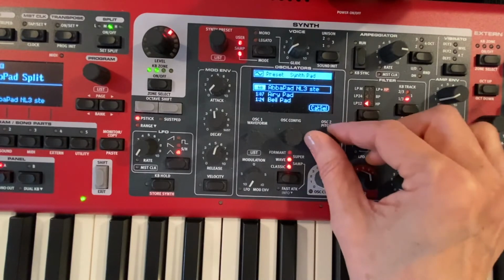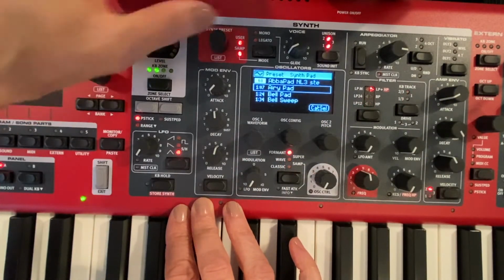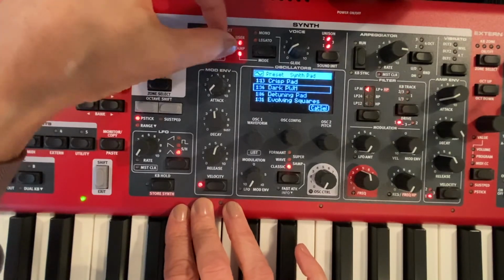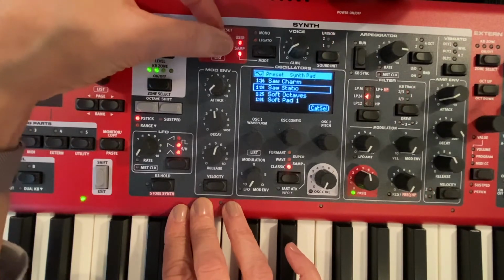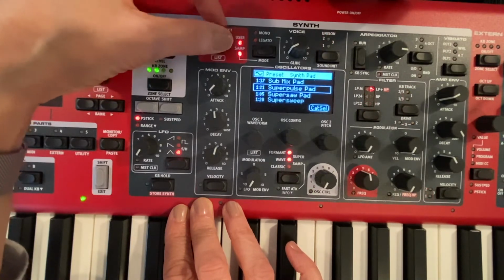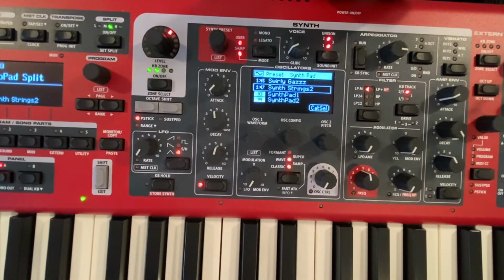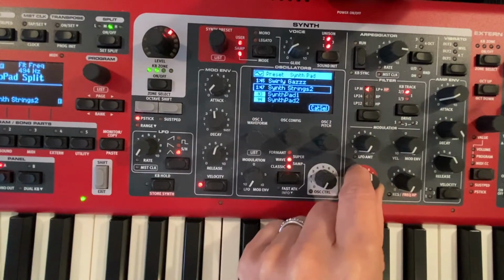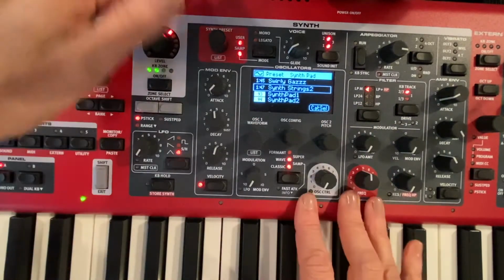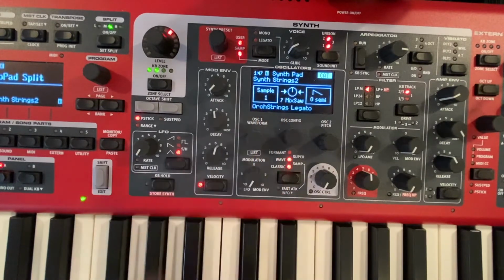Then when you get to the category you want, you're going to turn back to this main list knob that cycles through the list of patches that you have to choose from. So there's some great ones on here. This is one that I kind of tweaked. Turn the filter down. Synth Strings 2. Once you found the patch that you want, you just hit exit. And so now it's on Synth Strings 2.